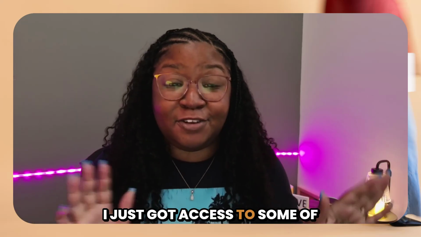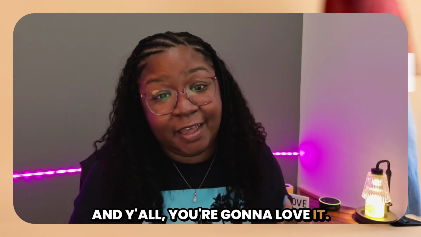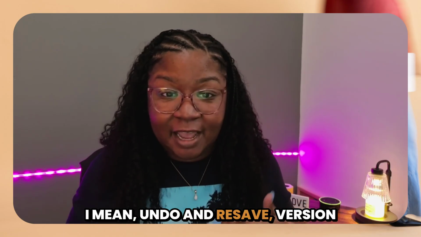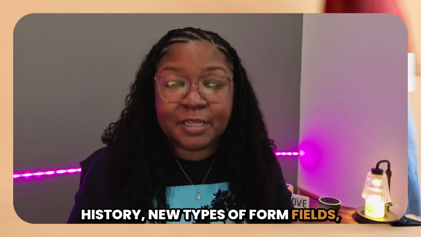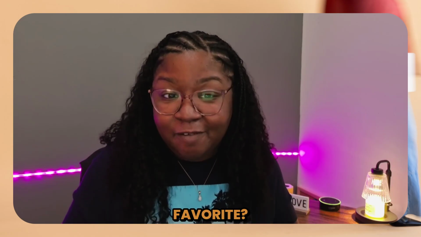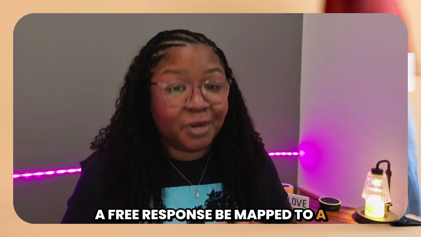I just got access to some of Dubsado's new form design features, and y'all, you're gonna love it. I mean, undo and resave, version history, new types of form fields, and what might be my absolute favorite, the ability to have a drop down and a free response be mapped to a custom field.